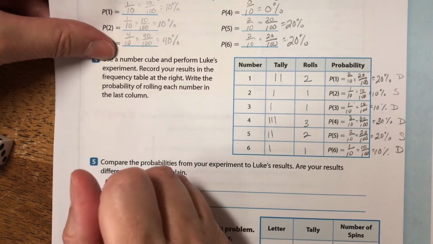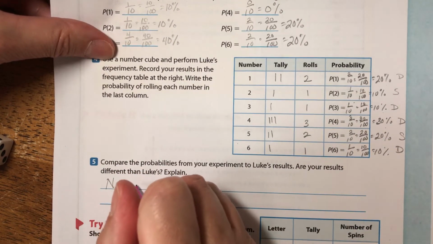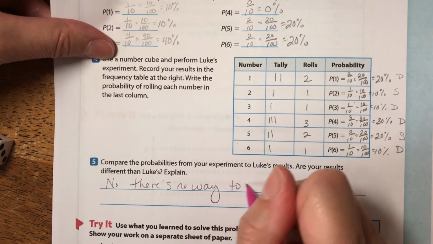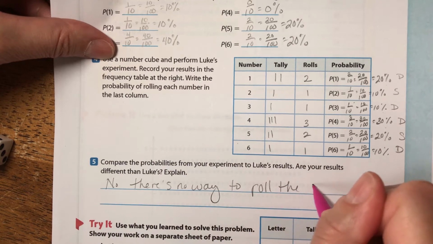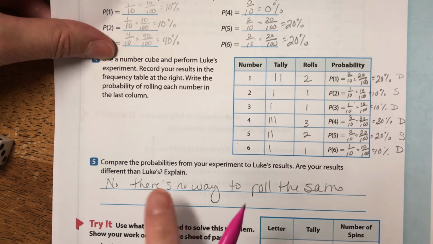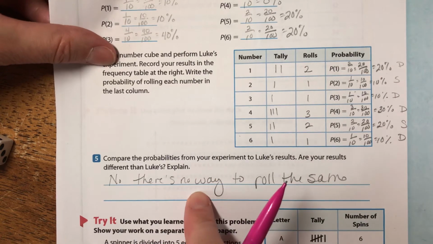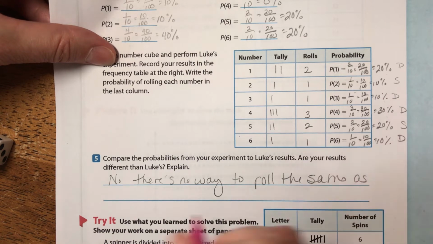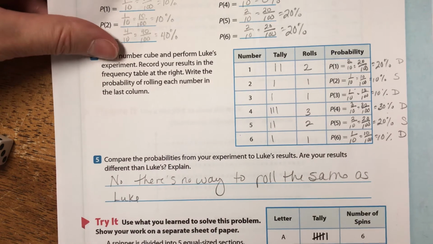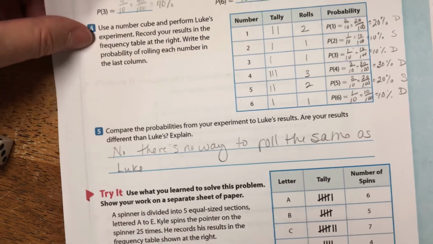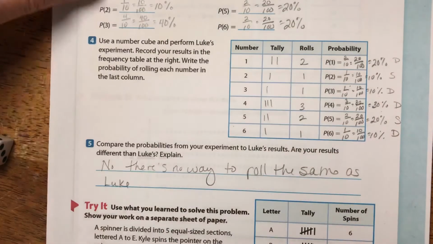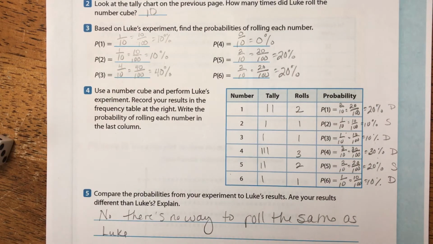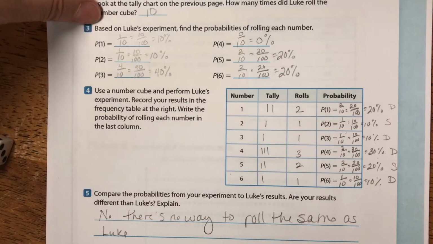So, are my results the same? No. Why? There's no way to roll the same thing as, okay, I shouldn't say no way. There is a tiny chance of rolling the same as Luke. Again, is it possible? Sure. Is it likely? No. And if this were the casino game, right, you have to match his probabilities. Could it happen? Yeah. And somebody might play that game and win big money. But usually, you're not going to win.